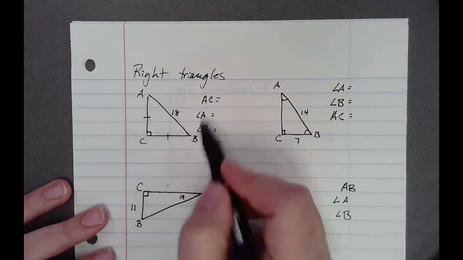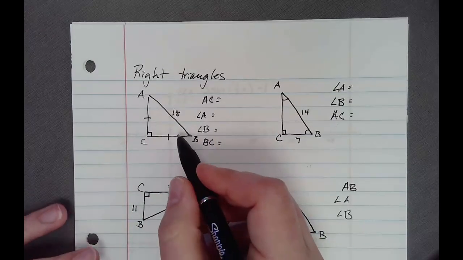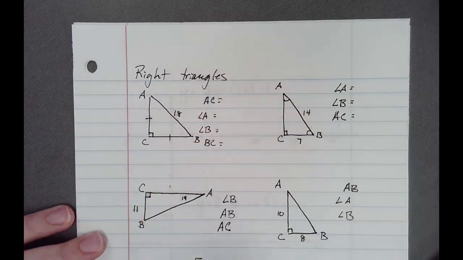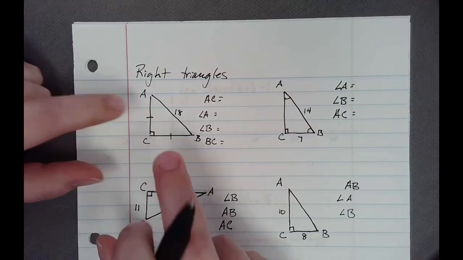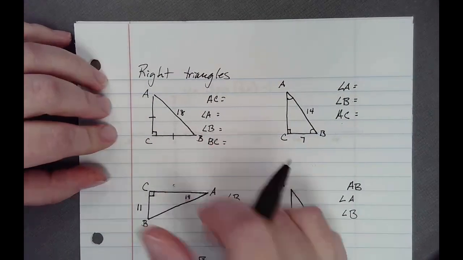So you see a target like this, or you see a triangle that looks like this. I notice that these 2 sides are labeled as the same. When I see that, if both of the 2 sides in a right triangle are labeled as the same, that automatically tells me I'm looking at a 45, 45, 90 triangle.